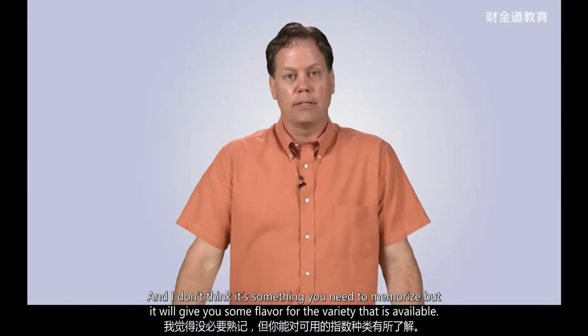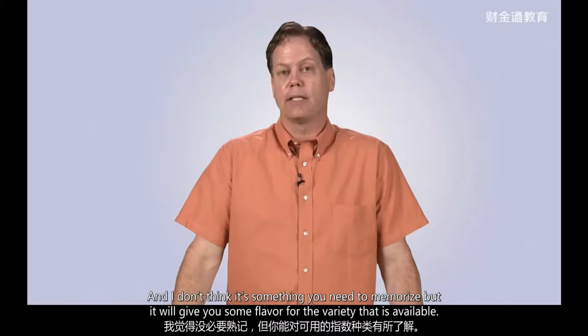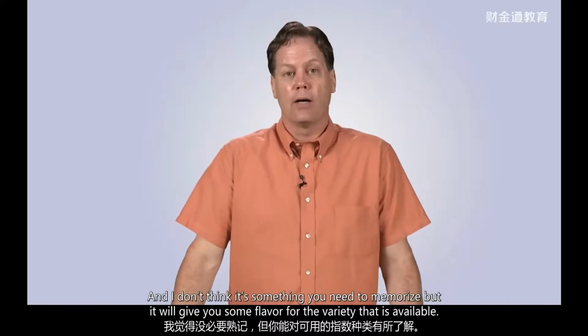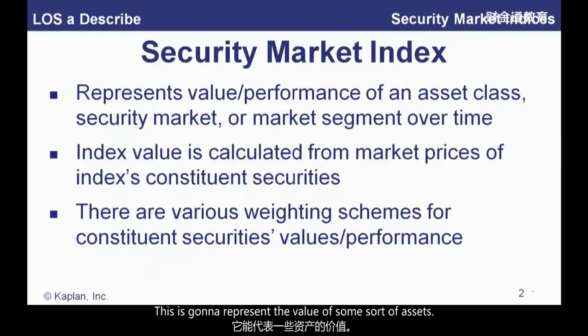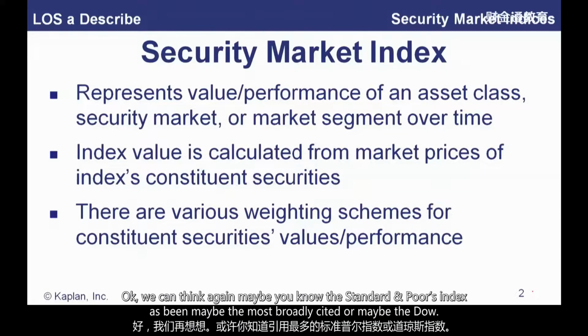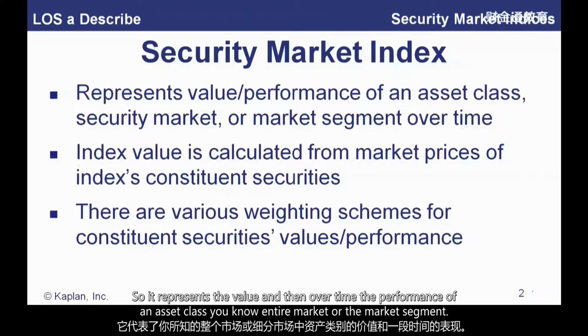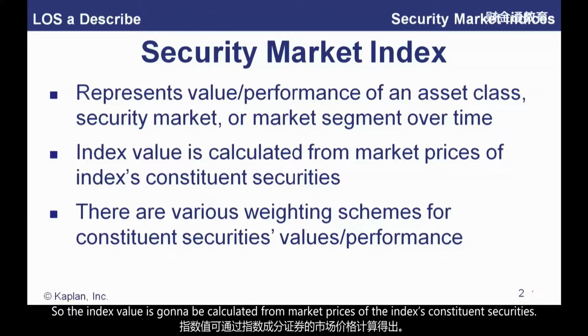I don't think it's something you need to memorize, but it'll give you some flavor for the variety that's available. So a security market index is going to represent the value of some set of assets. We can think again maybe of the Standard & Poor's index as being one of the most broadly cited, or maybe the Dow. So it represents the value and then over time performance of an asset class, an entire market or market segment. Index value is going to be calculated from market prices of the index's constituent securities.